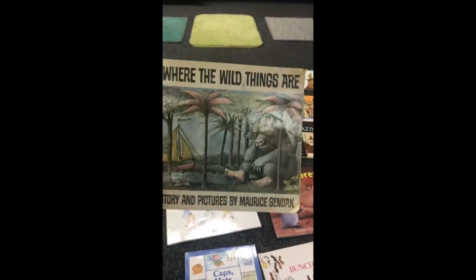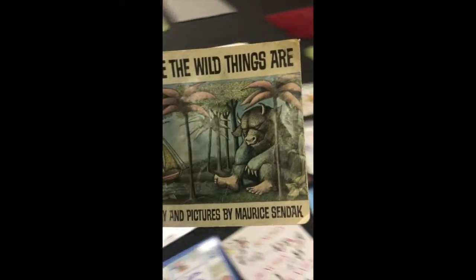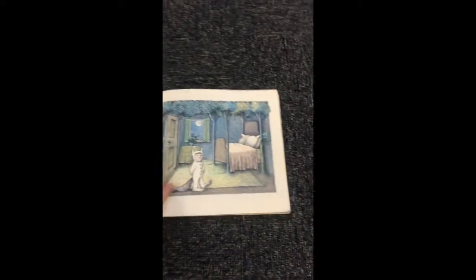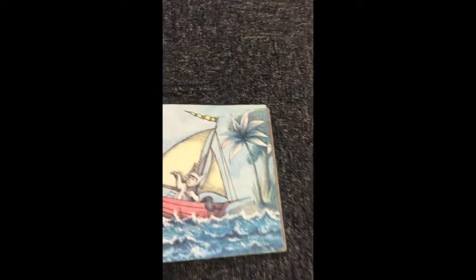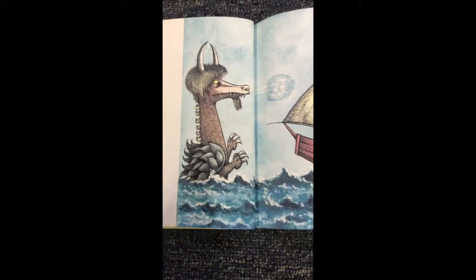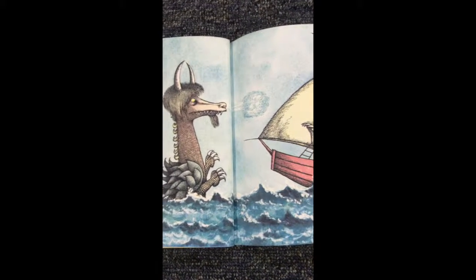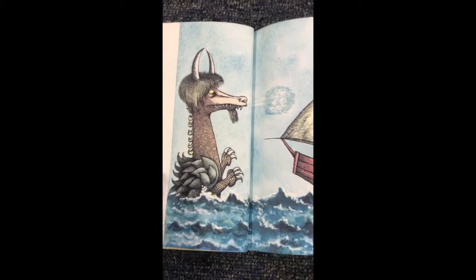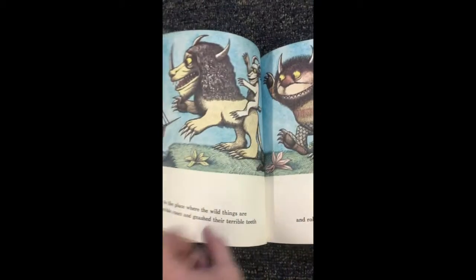There is really no music in this. There are no songs that go with this. However, I do use this with my younger kids when we're exploring new classroom instruments, and we actually give each monster or wild thing its own instrument. So when we read about this guy and we get to this page, we'll pick an instrument that we think matches him. So maybe one of the students thinks, oh, well, when I see him, I think he would sound like a tambourine. So we would play the tambourine when we get to him.